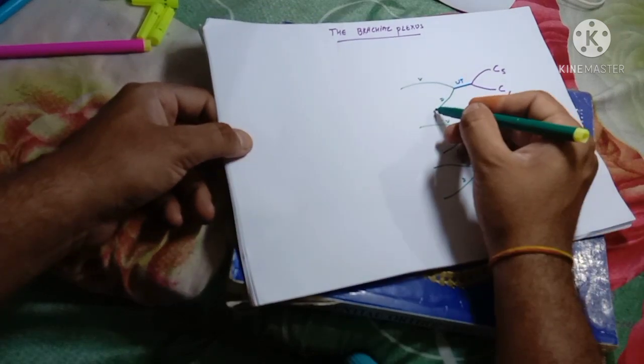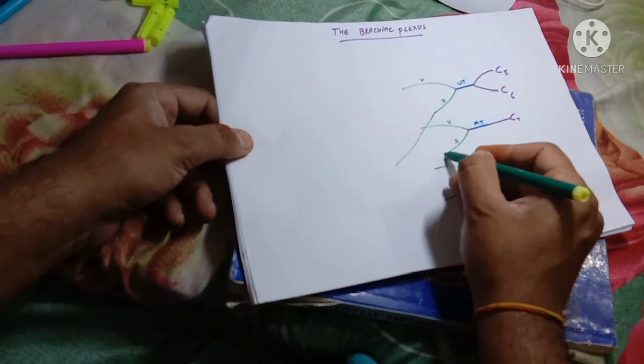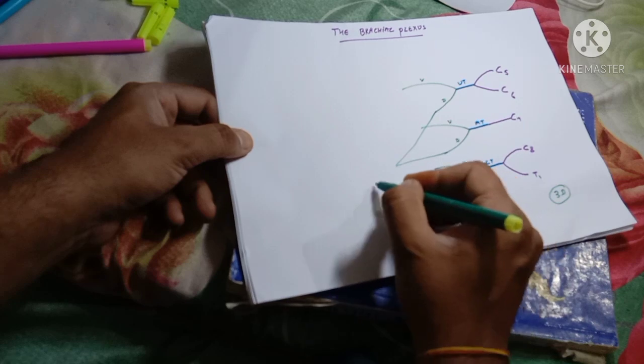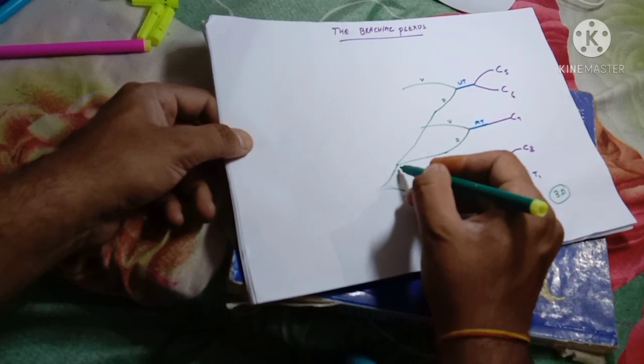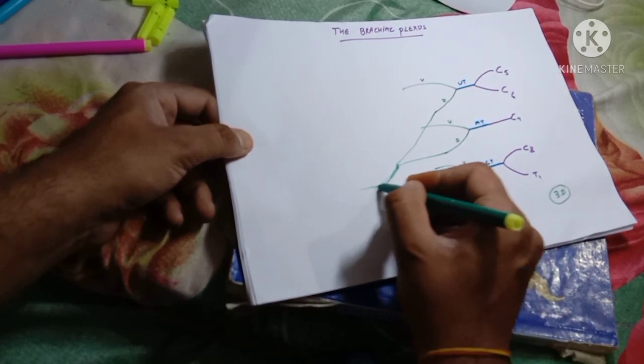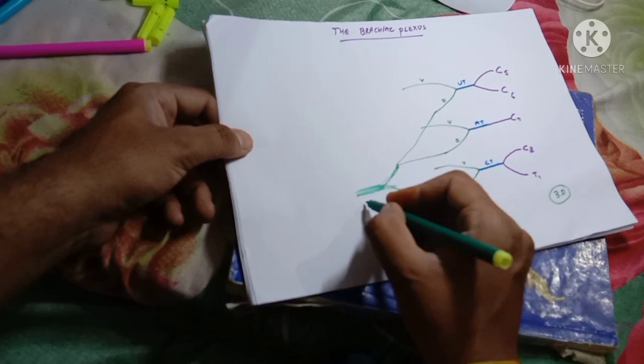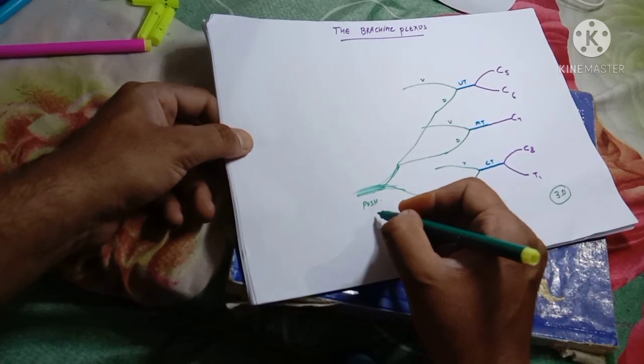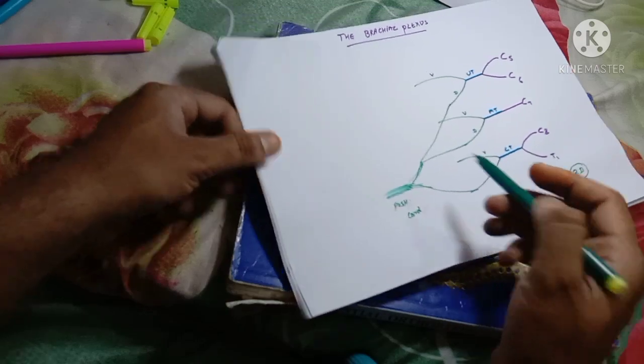Join the three Ds. 1D, the second D and the third D. This will form the posterior cord.